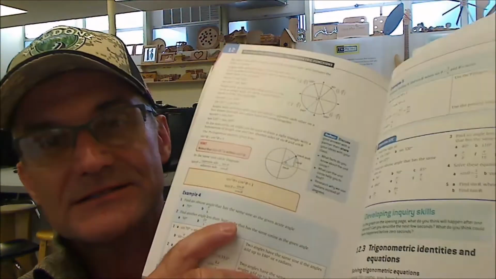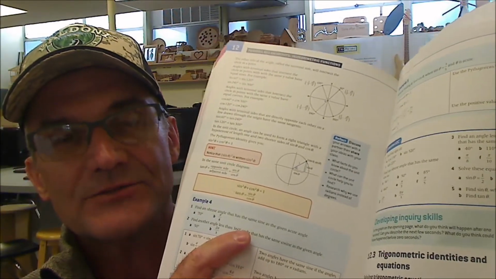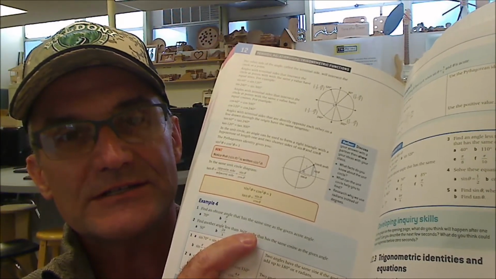Working on some Math SL from the Oxford textbook. This is an IB Math course, and specifically in this video I'm going to go over section 12.3, trig equations and identities. Traditionally one of the hardest sections in trigonometry, but very useful in all other math classes. But you do have to put all your skills together from all your algebra classes and all your trig skills together. Let's go ahead and get started.